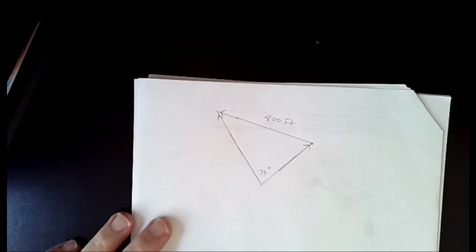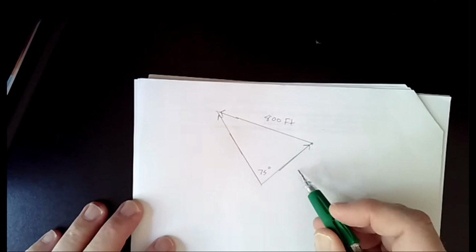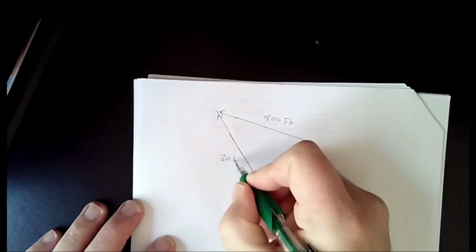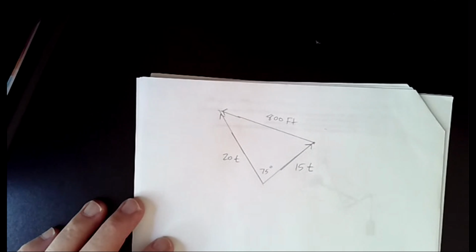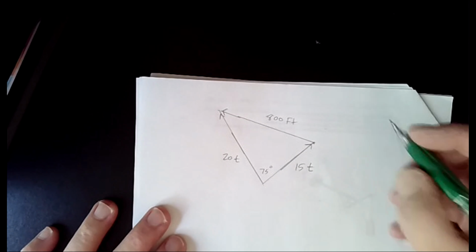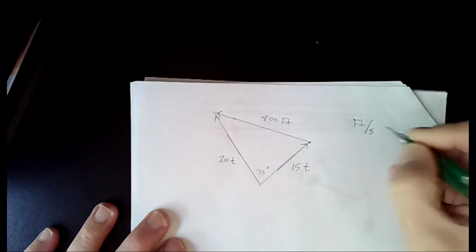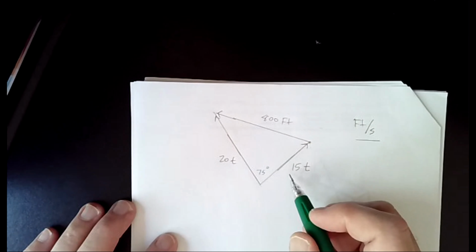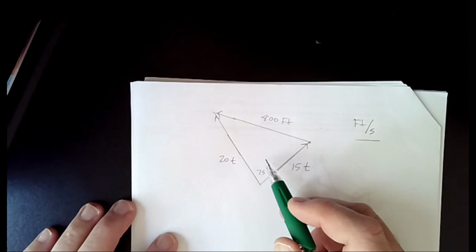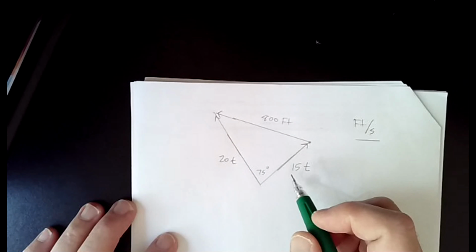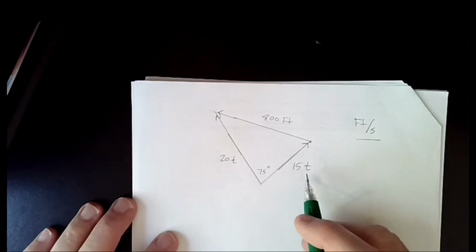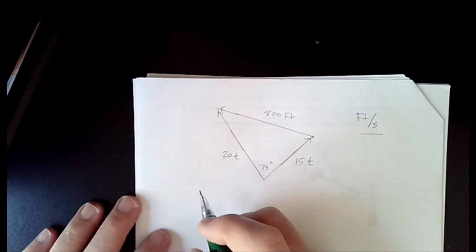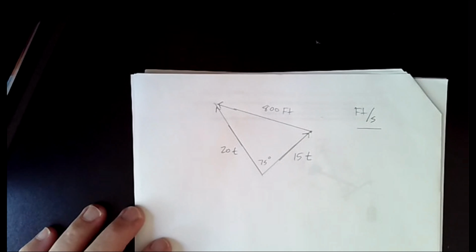And so how do we figure that out? Well, we know this is a distance, but we know that this is traveling at 15 times time, and this is traveling at 20 times time. And so our original units were feet per second, right? So we can then figure out, based on the law of cosines, what the time will be just by plugging in. And you should have the law of cosines and sines. If you don't know them by heart, you should have them written down in your notes.